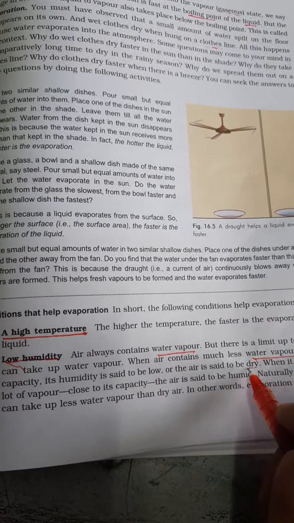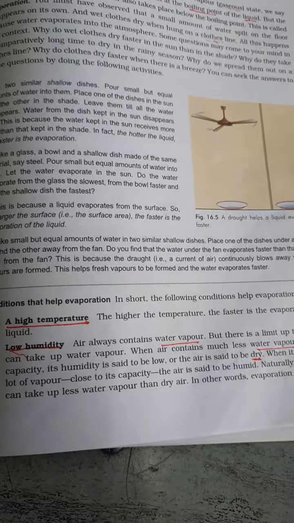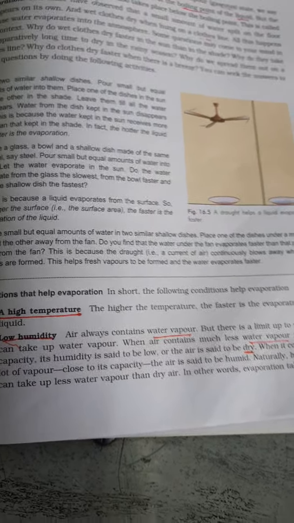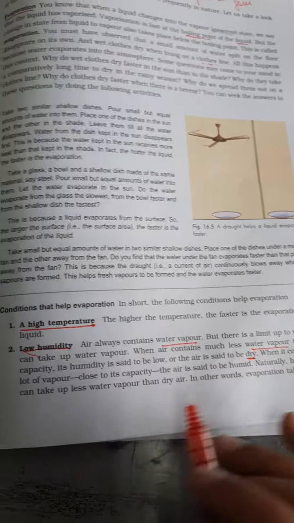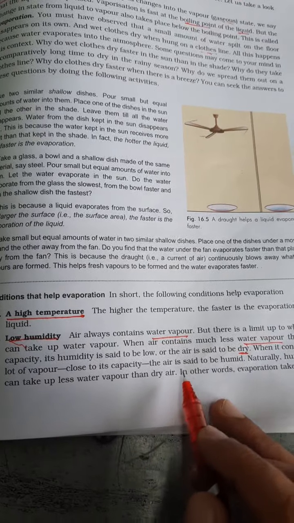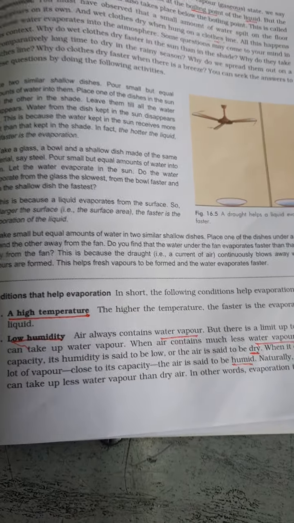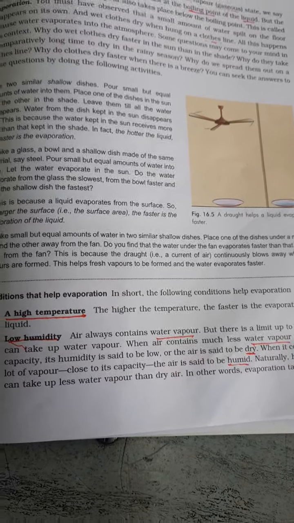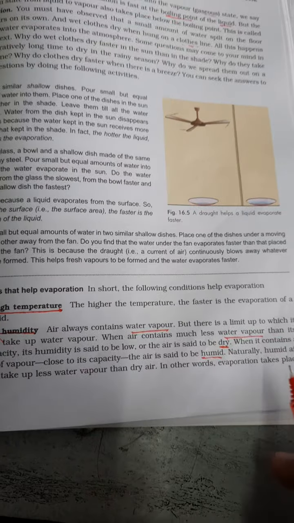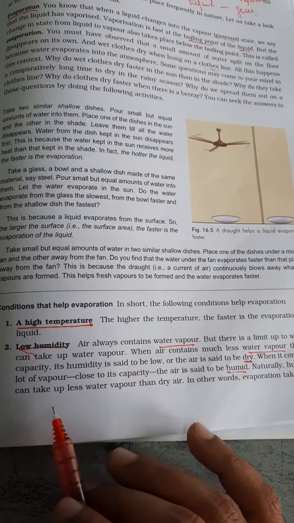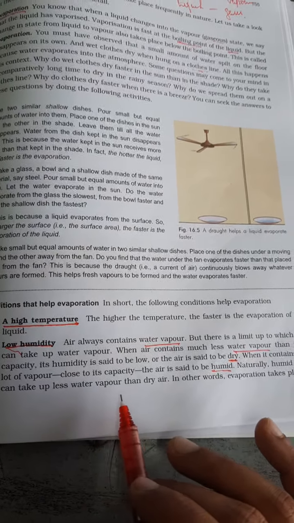The dry air that blows in summer, the hot wind, the loo, that is known as dry air. Okay, so when it contains a lot of water vapor or is close to its capacity, the air is said to be humid. When there is more water vapor in the air, that air is known as humid. Humid means moisture-laden air. So naturally humid air can take up less water vapor than dry air.